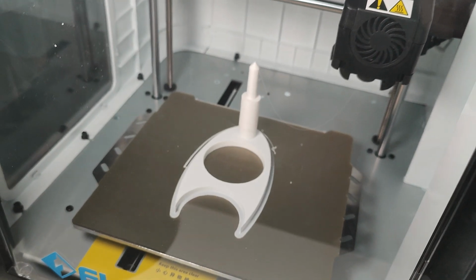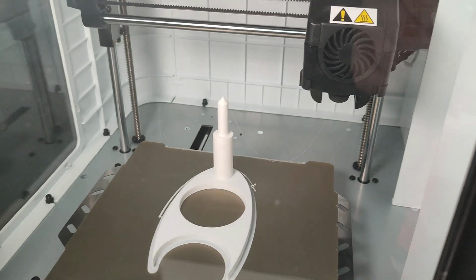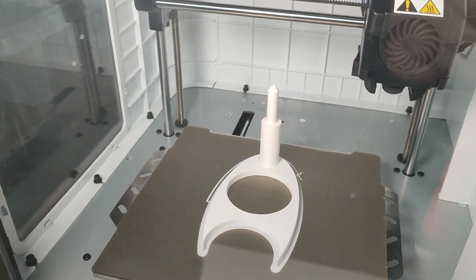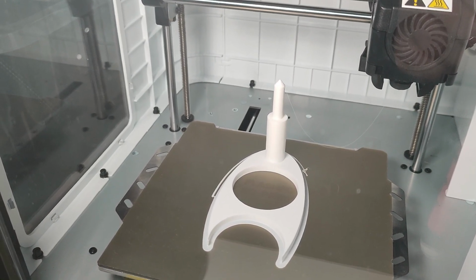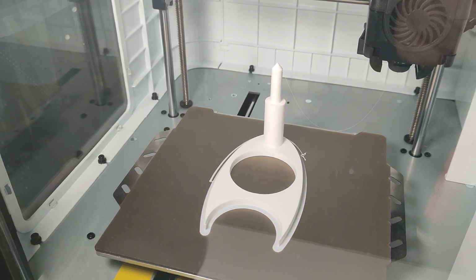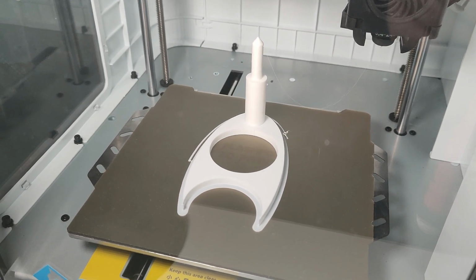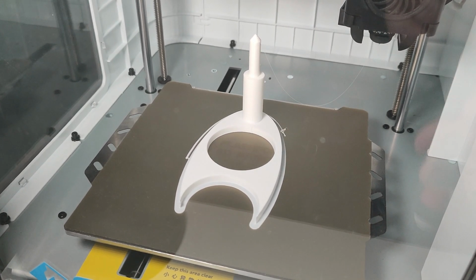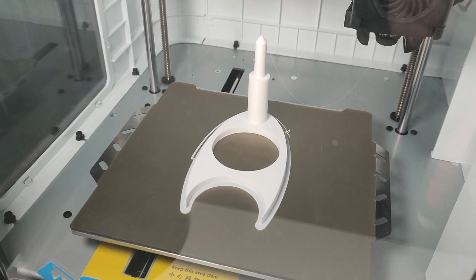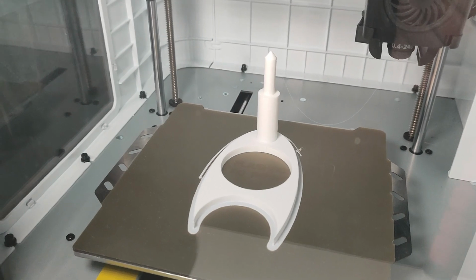The build has completed. And once again, we shall allow it to cool down a bit, and then we will inspect it a bit further and see how this looks when we mount it on top of the base. So let's wait for that.